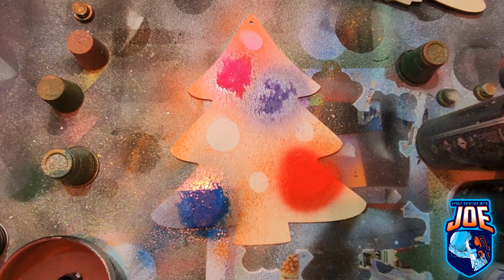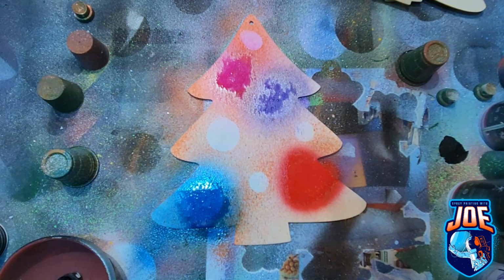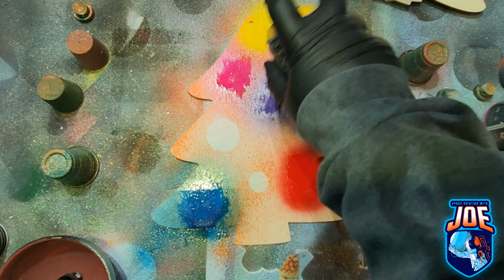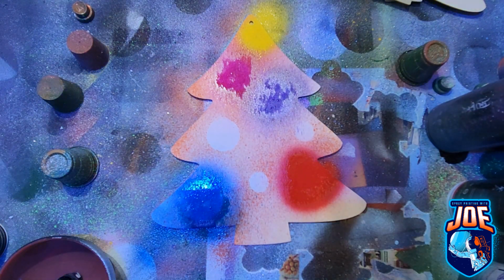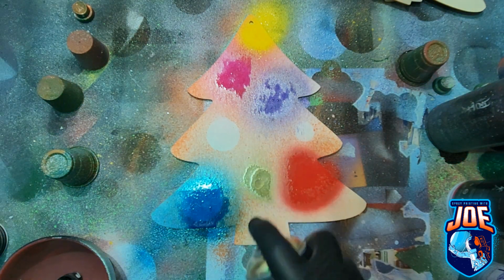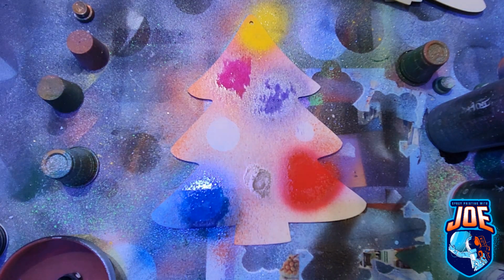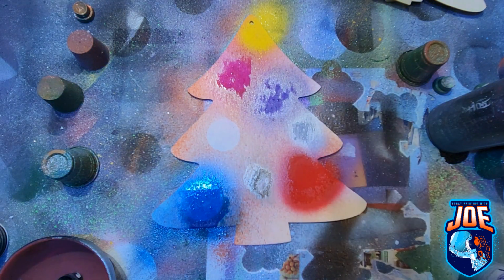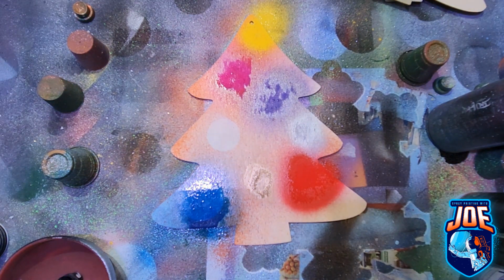Hit that one there. I'm going to use this yellow. There we go. The yellow up here, like that. I'm going to use a gold. I'm going to just do a little guy with the gold. And we're going to do a little bit with the silver. Just like that. And then we'll end with, I think I'll do a blue.